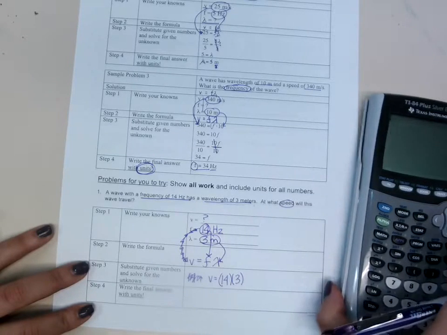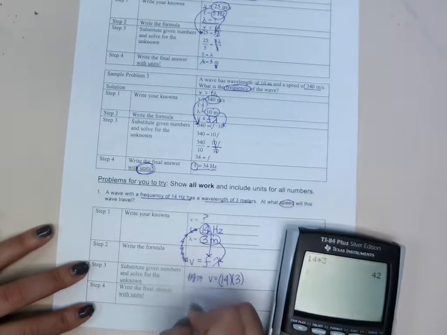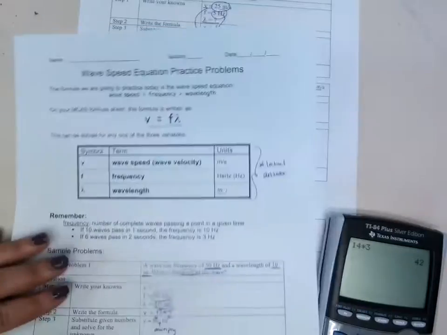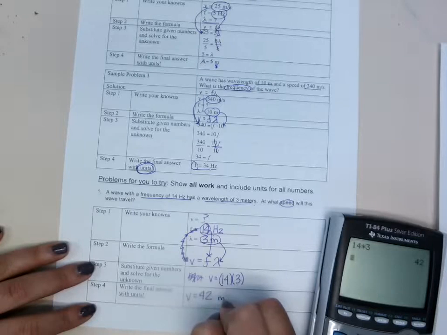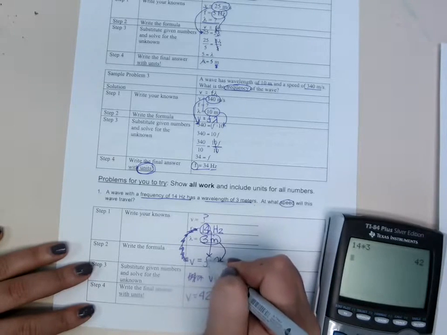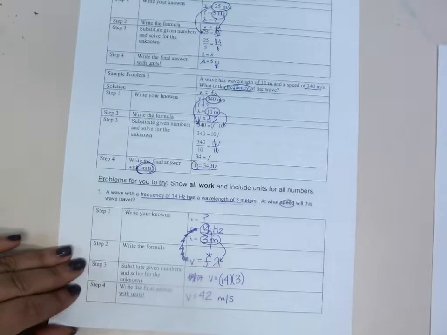Okay, and so V is already by itself, so all we need to do is do the multiplication. So 14 times 3. And that's going to give us V equals 42. And then we're looking at speed. So if we take a look at our chart, the speed, our unit is going to be meters per second. Remember, it's really important to include that unit. Okay, so sorry about that mistake. But the 14 is going to go here and the 3 is going to go there. Okay, so let's move on.